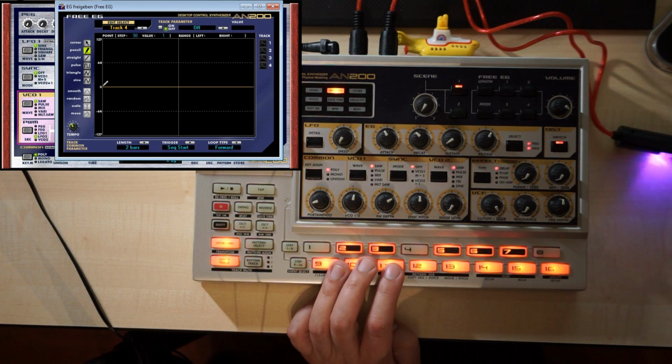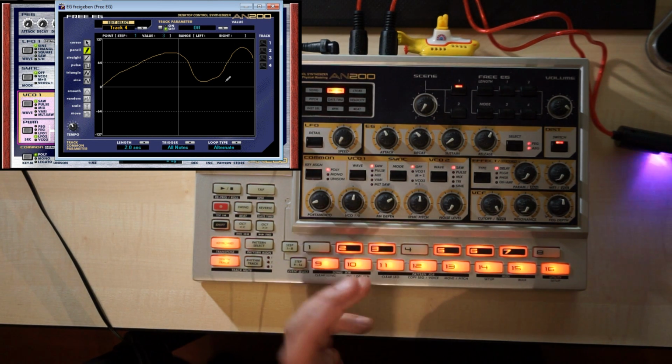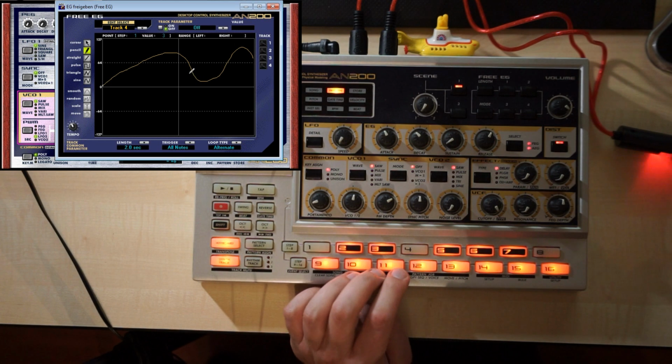And what you can do here is draw graphs by hand or with the tools on the left hand side, and then use these graphs to modulate your sound. For example, the filter cutoff frequency, the panning, the loudness of the oscillators, and so on. With the menu on the bottom of the screen, I'm telling the synth that it should use these envelopes for each key press on the keyboard while playing.